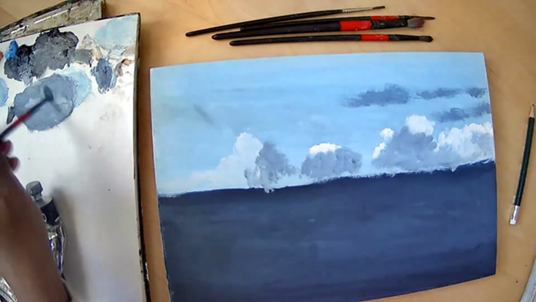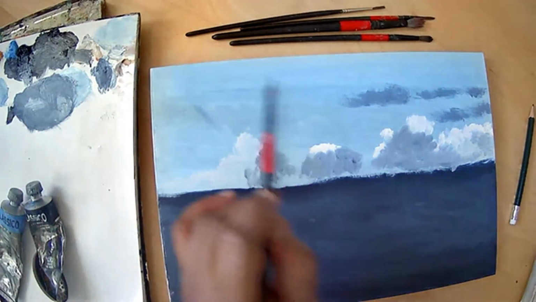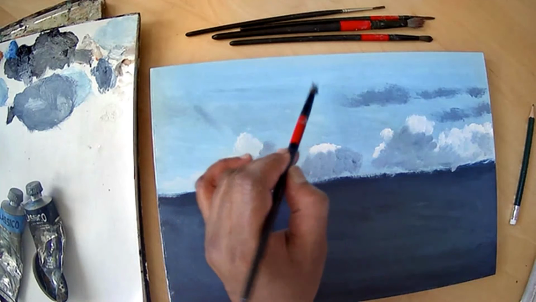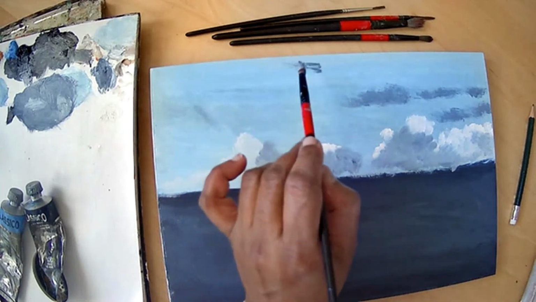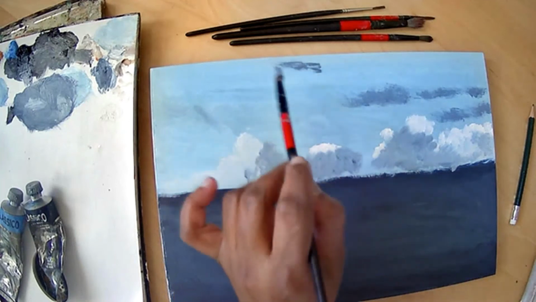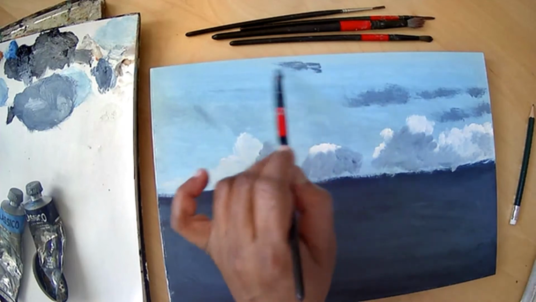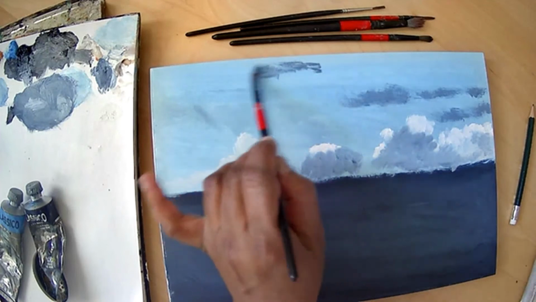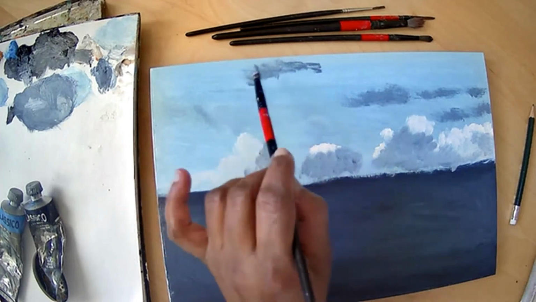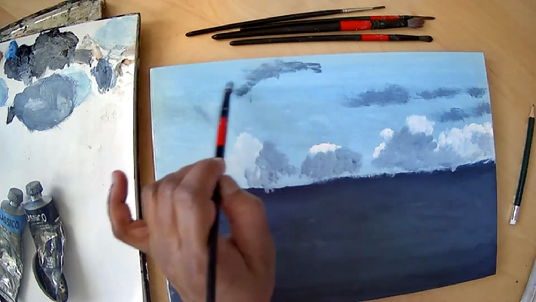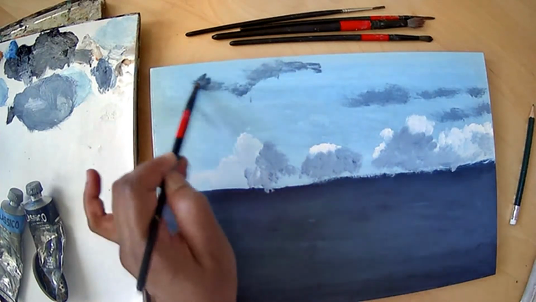And there's one large lump of this cloud that is gray. It's interesting, when we look at clouds, there are a lot of interesting things that we can learn. It's never a done deal with clouds.